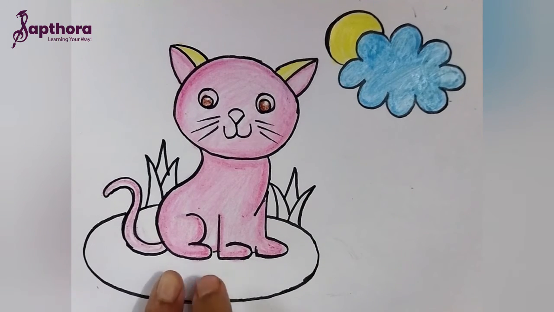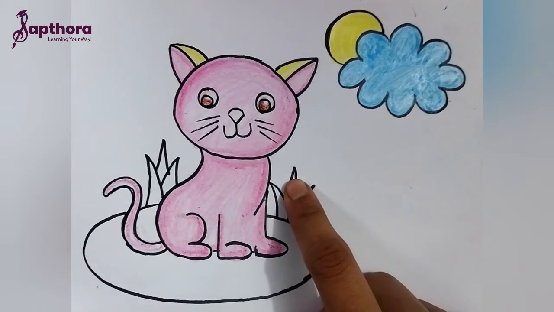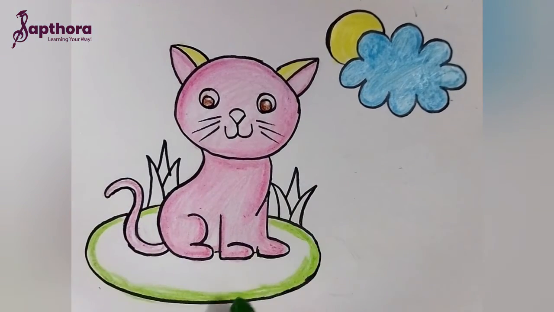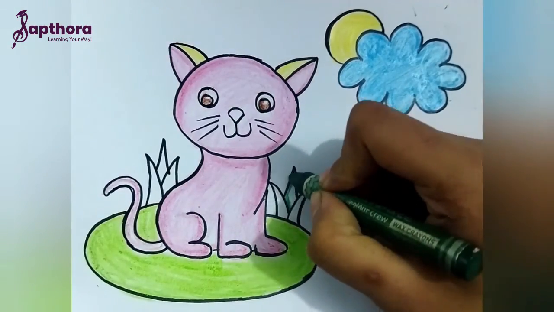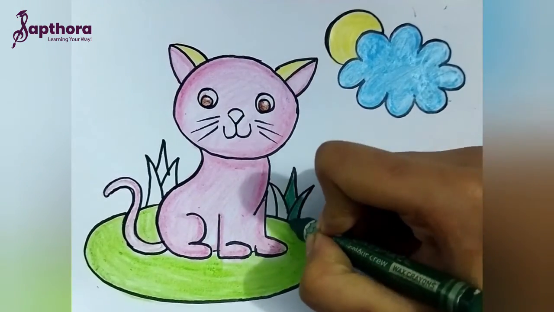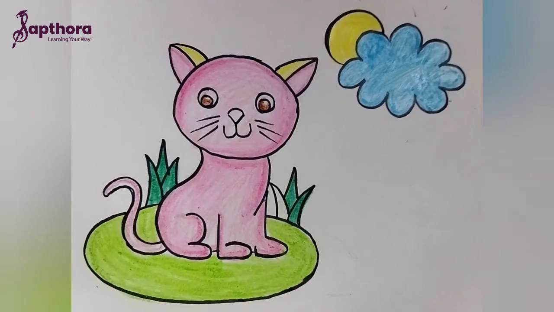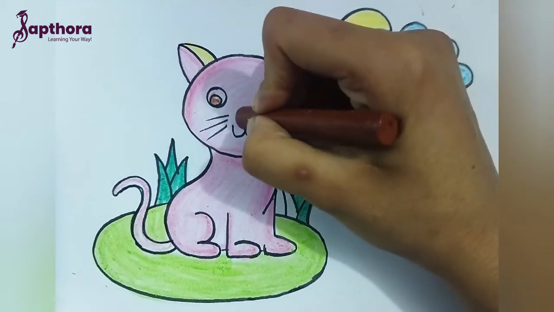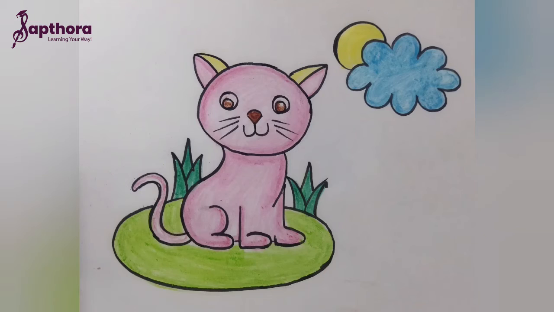Now we'll color the ground. For that, for the grasses, we'll be using the color dark green and the ground we'll do with the light green. So again, color the outline and then fill the color inside. Now for the grasses, again, we are going to use the dark green. Color all the V's with the dark green. Now the nose again with the color brown. Done. See how beautifully we have completed the whole kitty.